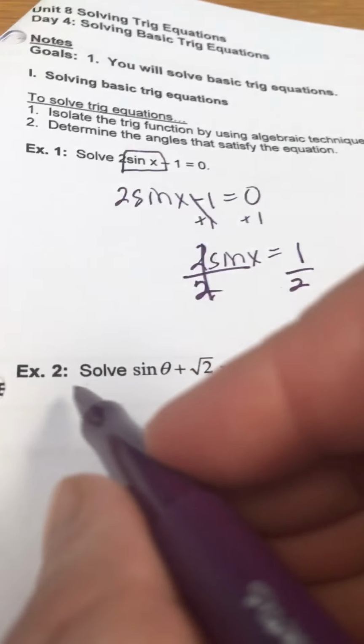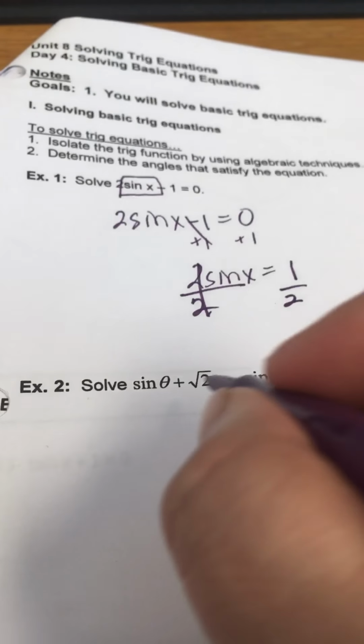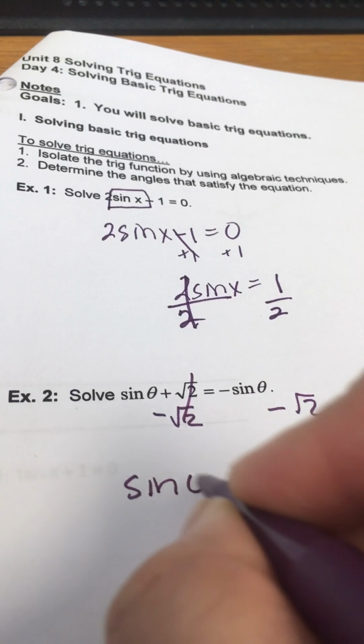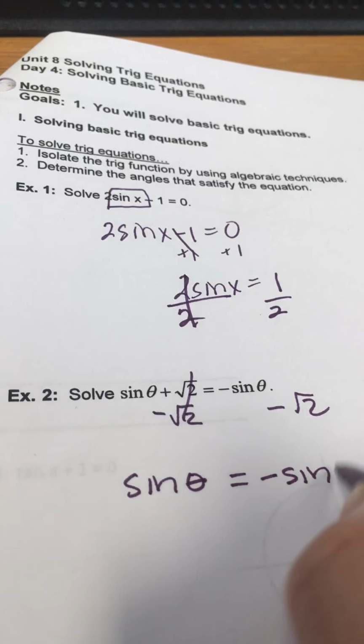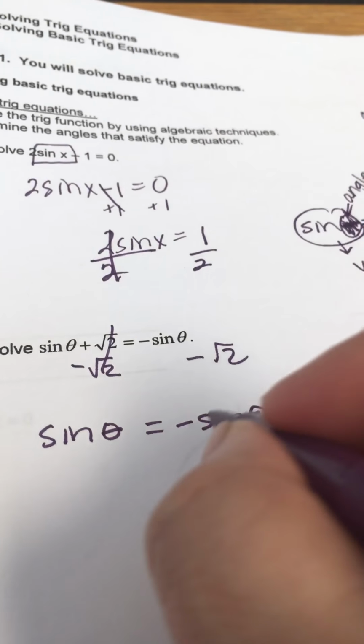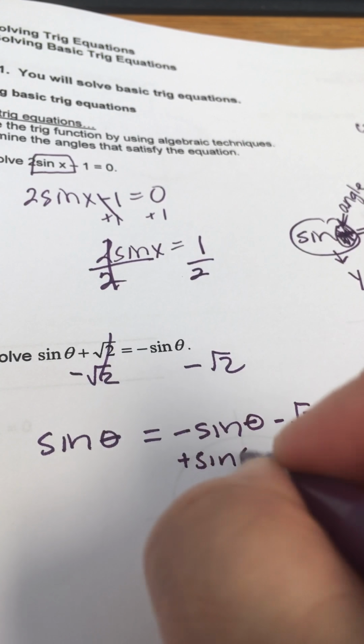All right, so number 2. Solve for this. So I need to subtract my root 2 over... I need to add my signs together.